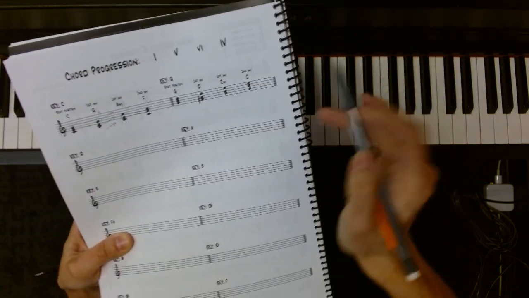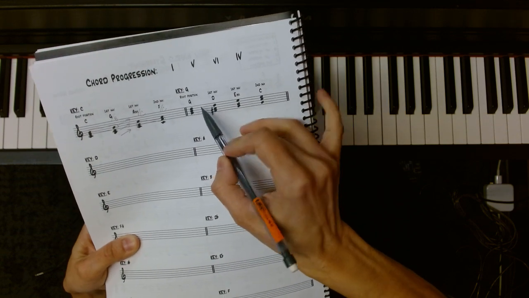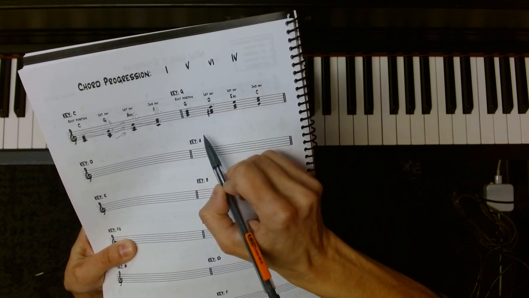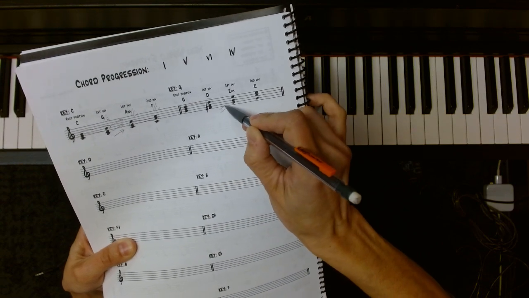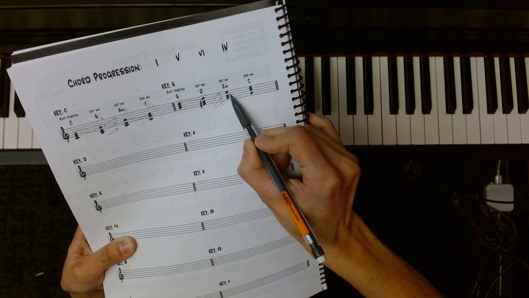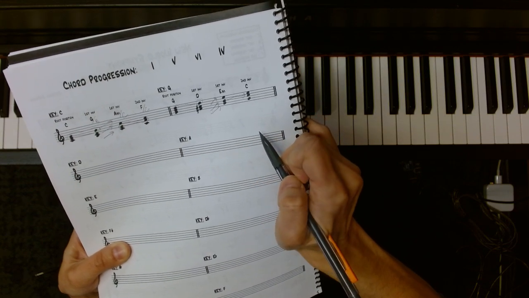So we will have the same pattern of common notes and movements. The top note stays the same from 1 to 5. None of the notes stays the same from 5 to 6. And the middle note is the only one that moves when you're going from 6 to 4.